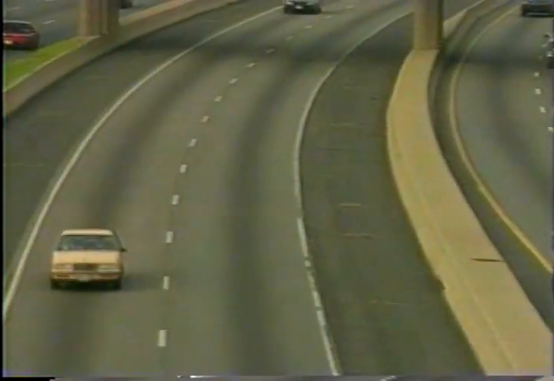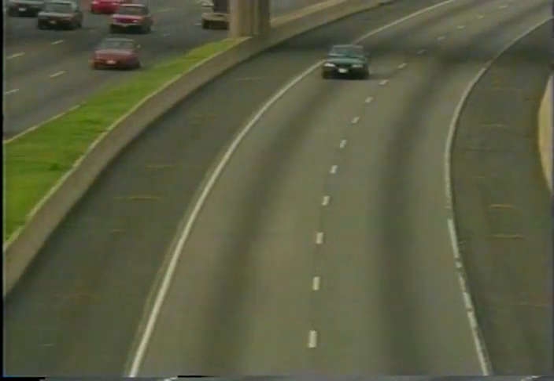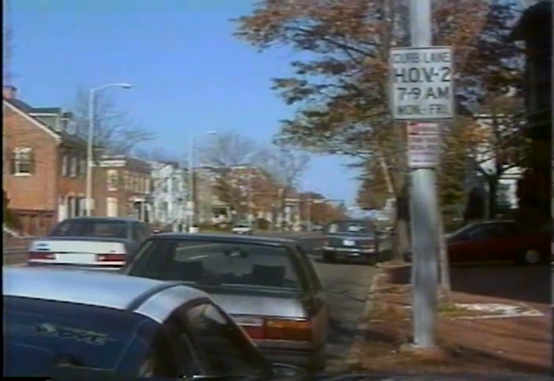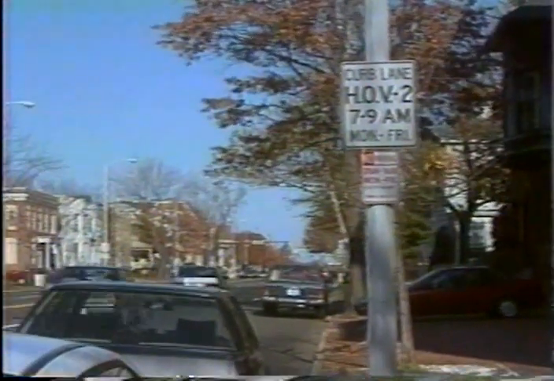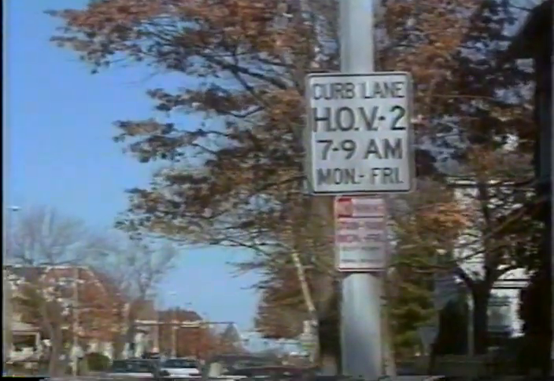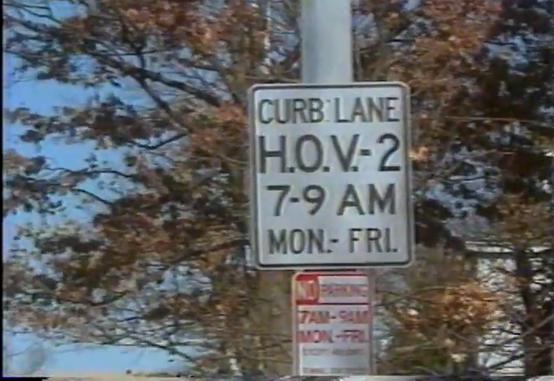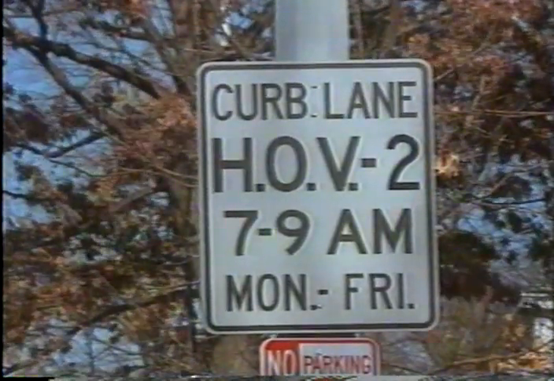For example, on freeways there are left-hand through lanes, shoulder lanes, and separated reversible lanes. On urban arterials, some examples are left-hand through lanes, right-hand lanes, and bus contraflow lanes.